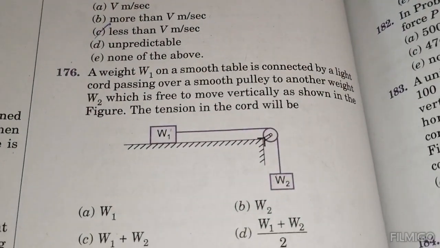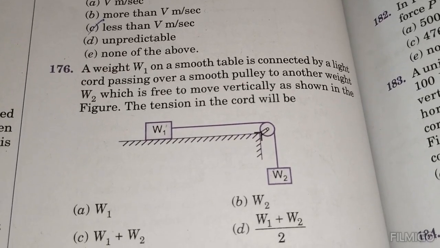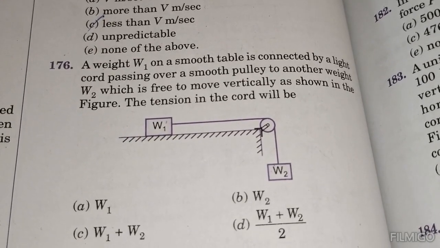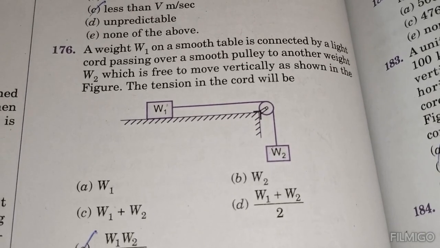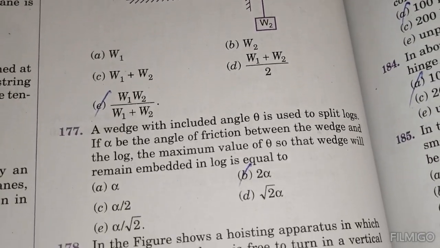A weight W1 on a smooth table is connected by a light cord passing over a smooth pulley to another weight W2 moving vertically as shown in the figure. The tension in the cord will be dash W1 W2 by W1 plus W2.